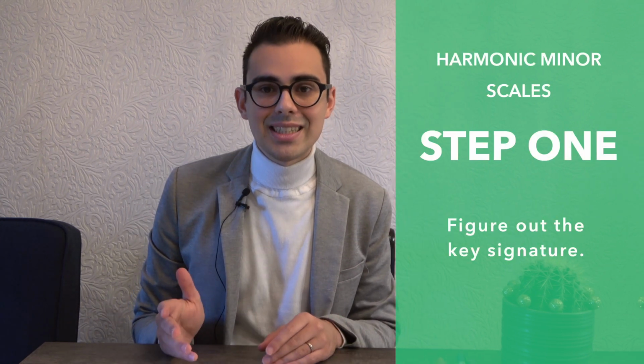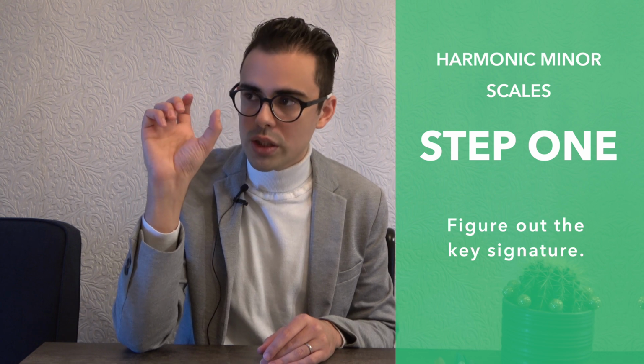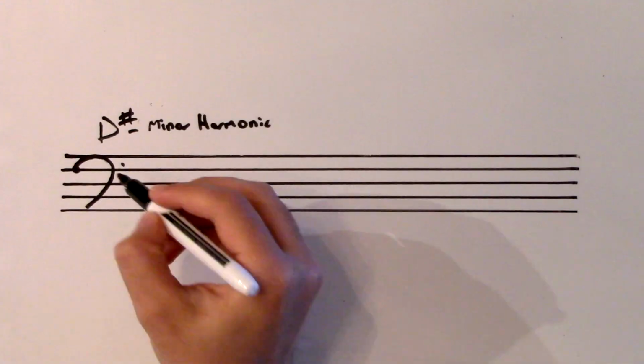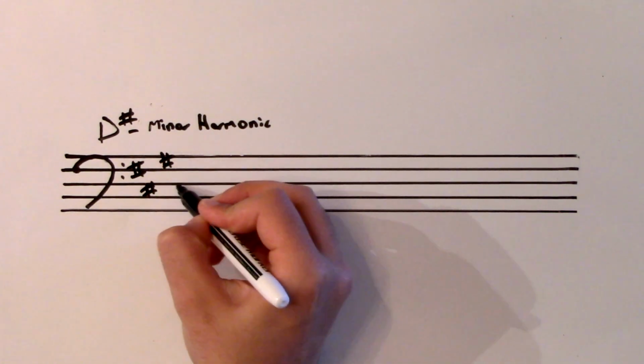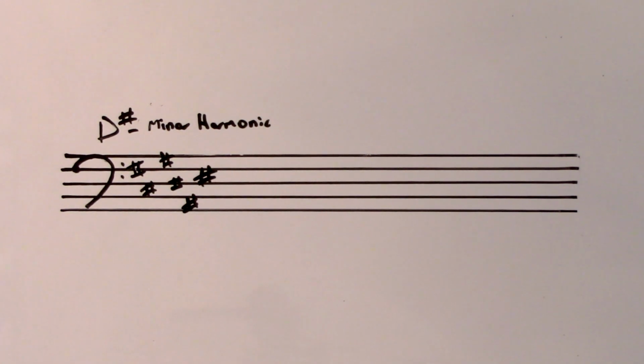So we learned in level 5 that step 1 is to figure out the key signature. This is a minor scale, so I need to steal a key signature from D sharp's relative major key, and I go up 3 semitones on the piano. D sharp, 1, 2, 3, I land on F sharp, not G flat. F sharp major. So F sharp major's key signature and D sharp minor's key signature are the same thing, and because I memorized my key signatures, I know that F sharp major has 6 sharps. Father Charles goes down and ends. And I'm going to write those in the bass clef now. Father Charles goes down and ends. There's my key signature for D sharp minor harmonic.